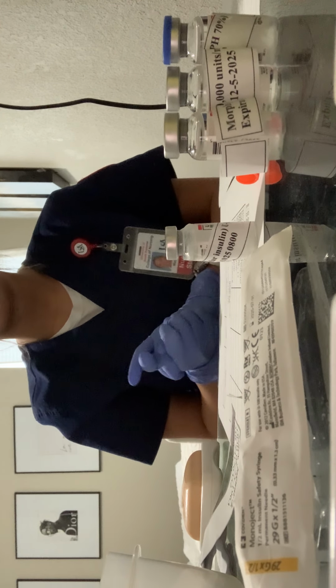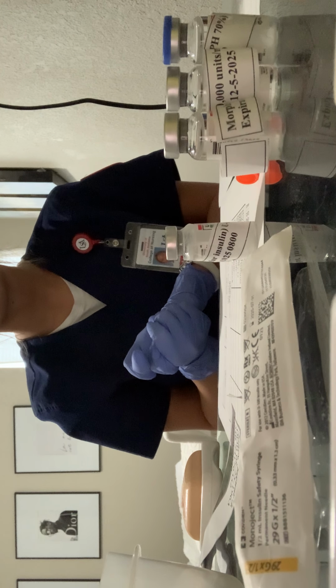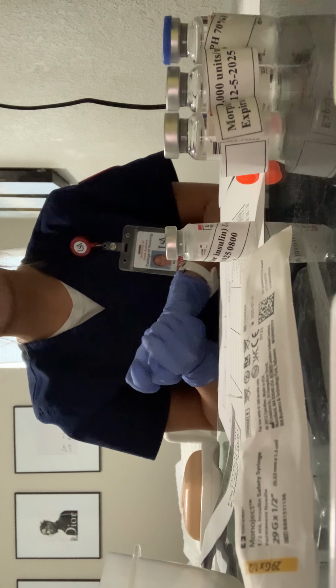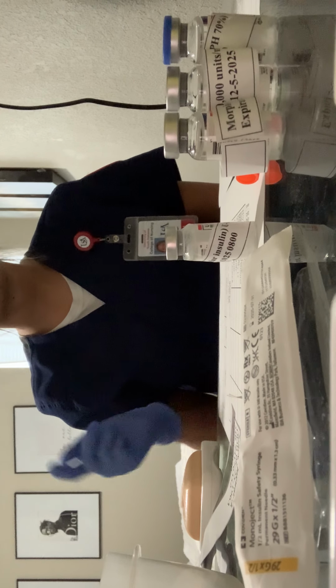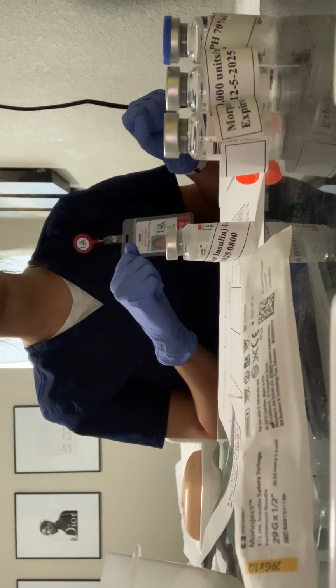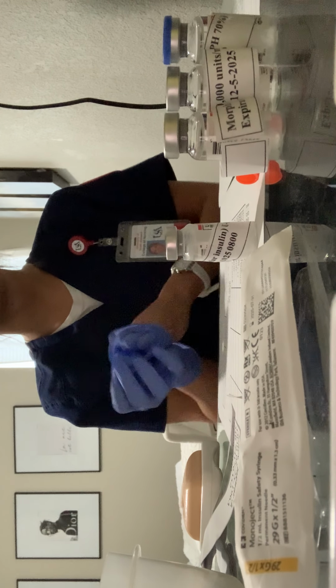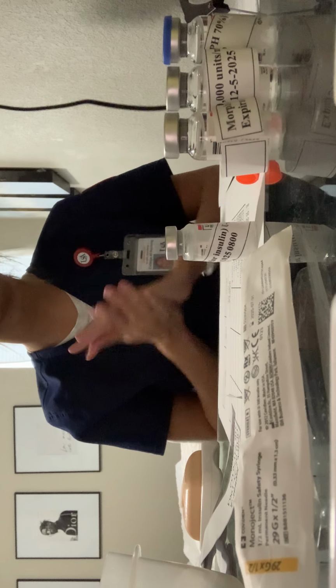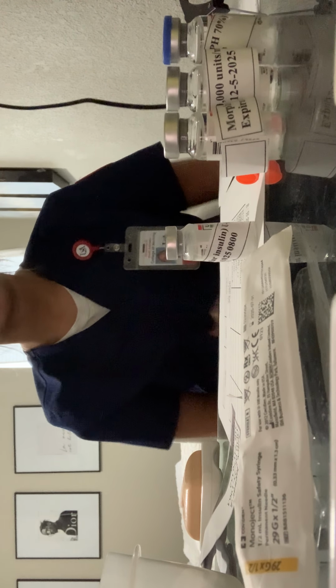All right. I am now going to move the bed up. I'm going to move the bed down, all the way down. And I'm going to lift the guardrail up. And I'm going to take off my gloves, then take off my goggles. And I'm going to perform hand hygiene once again. And I'm going to assess the injection site for any allergic reactions, which I do not see any.